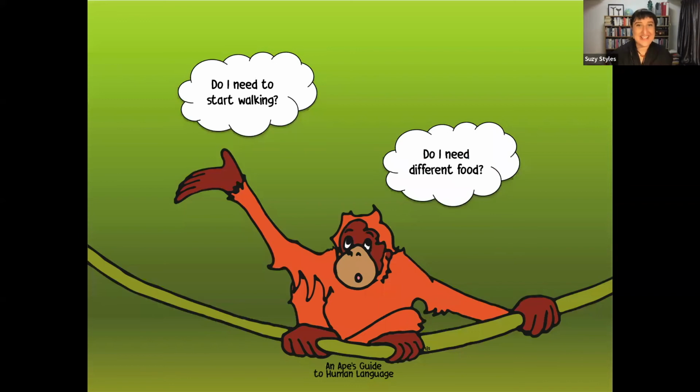So now we can ask ourselves a question. How could a primate manage to achieve these outcomes? Do they need to start walking so that when they become an upright primate, they can start reorganizing the balance of their skull on top of their spine? Or is it something as simple as maybe needing to eat different foods?